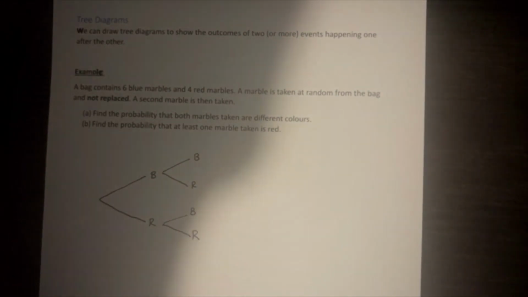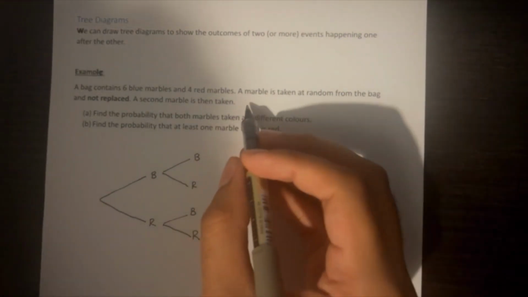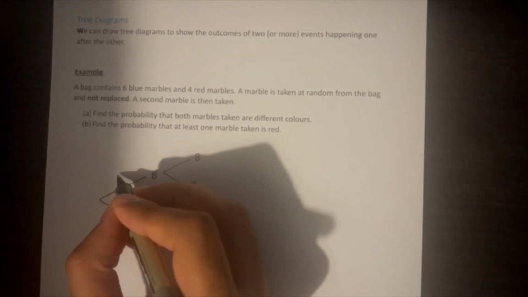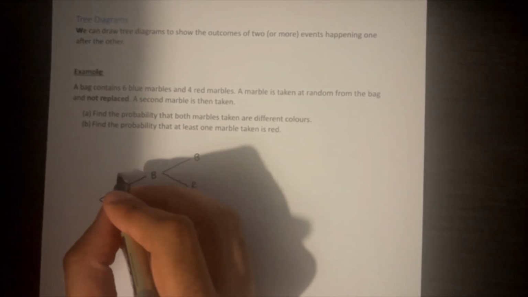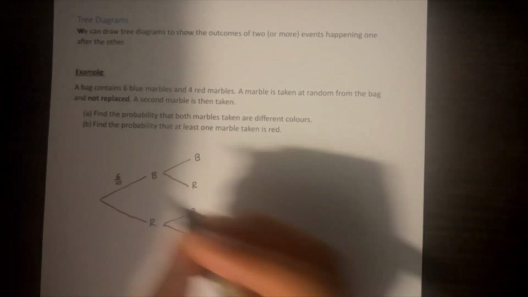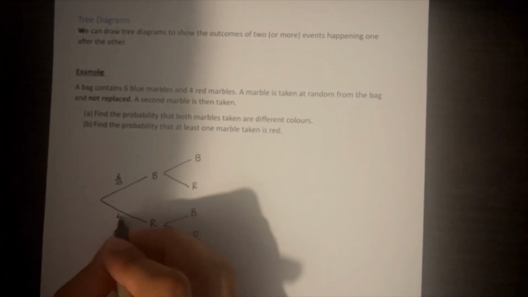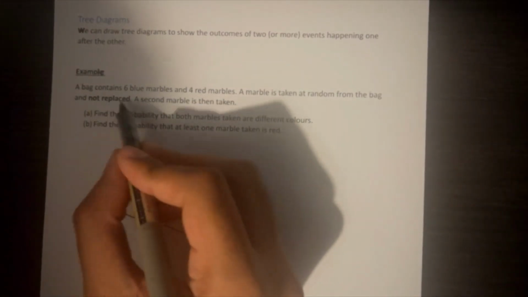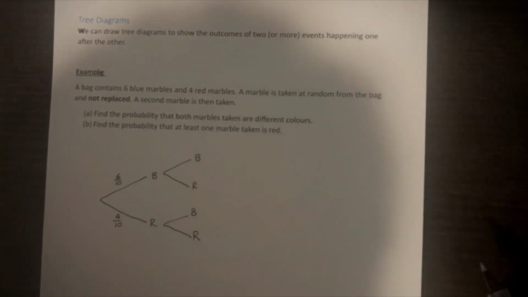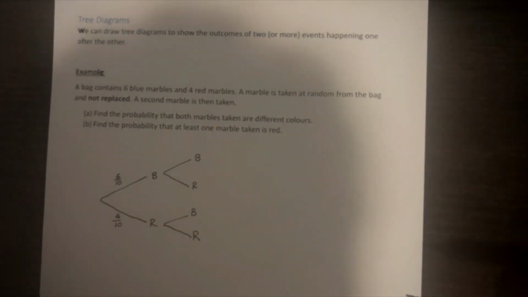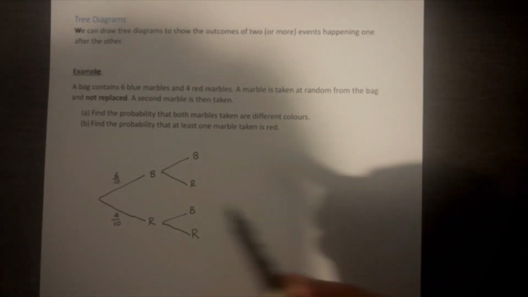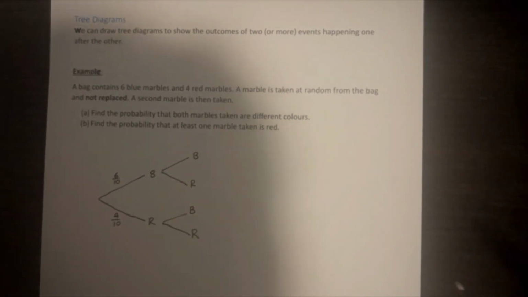Now, in the first instance, there were 6 blue and 4 red marbles. So that's 10 marbles in total. I've got 6 out of 10 blue and 4 out of 10 red. Now, importantly, we were told that the marbles were not replaced. So the probabilities on the second set of branches will depend on what has happened the first time.